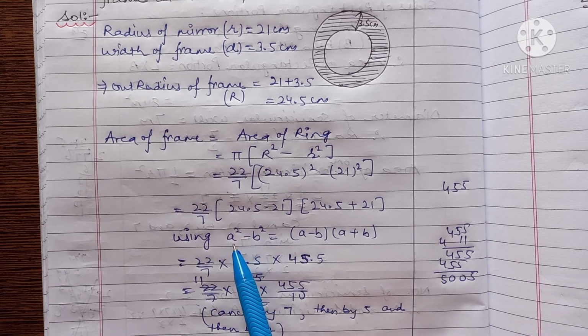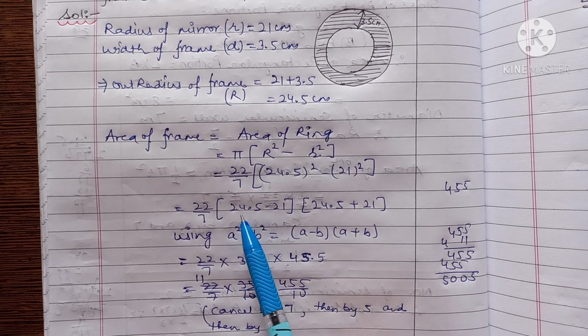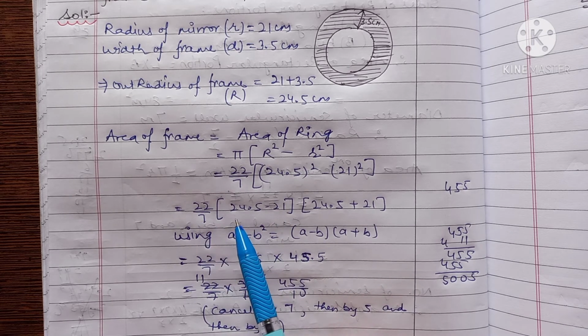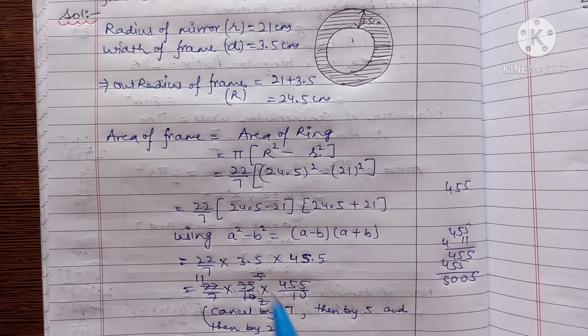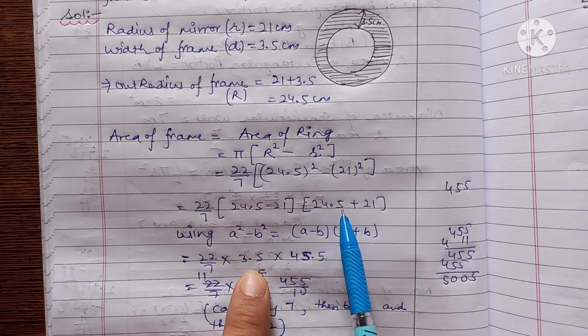We know one identity, a square minus b square is equal to a minus b into a plus b. Here a is 24.5 and b is 21. So it is 22 by 7 into 24.5 minus 21, 24.5 plus 21. Simplify: 24.5 minus 21 is 3.5 and 24.5 plus 21 is 45.5.